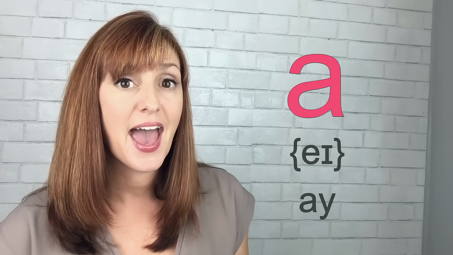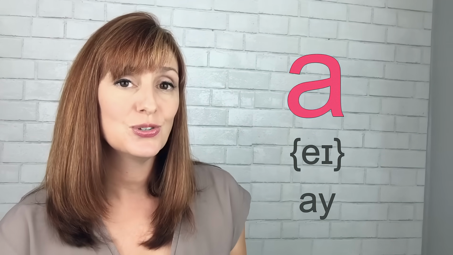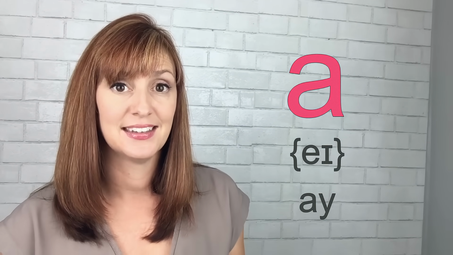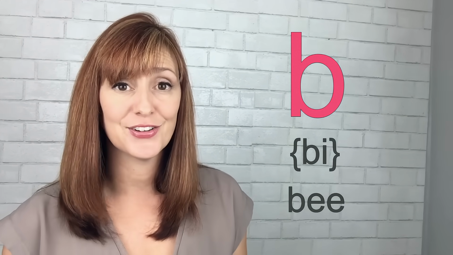A. There's two parts to this sound, and you can get them both by dropping the jaw and bringing it back up. You need more movement to emphasize this sound. A. B and our next four letters have the same vowel sound.